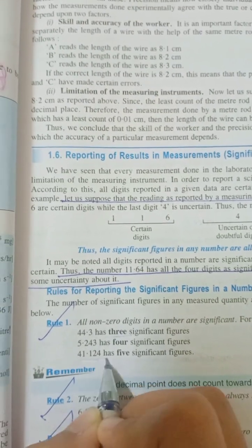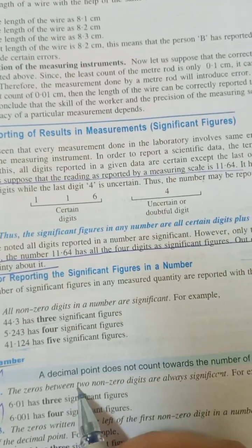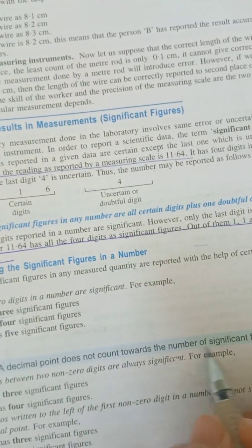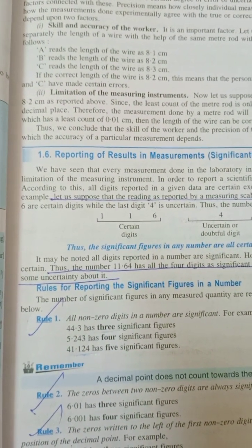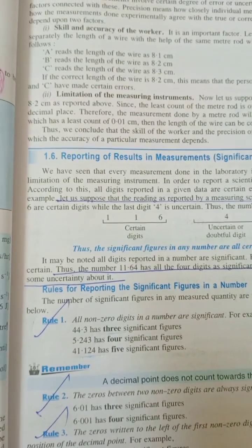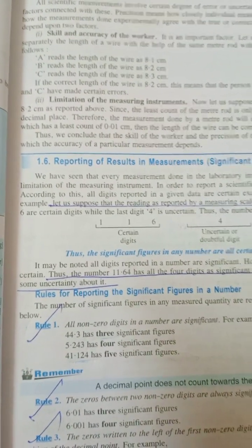41.124 will have 5 significant figures. Next, a decimal point does not count towards the number of significant figures. So the first rule is clear. I hope that all non-zero digits in a number are significant: 44.3, 48.6, 49.6485, so they are significant.